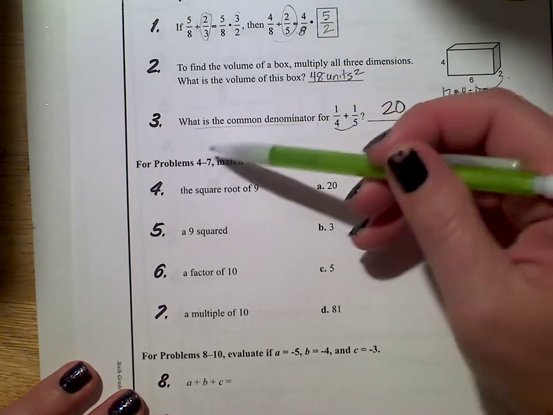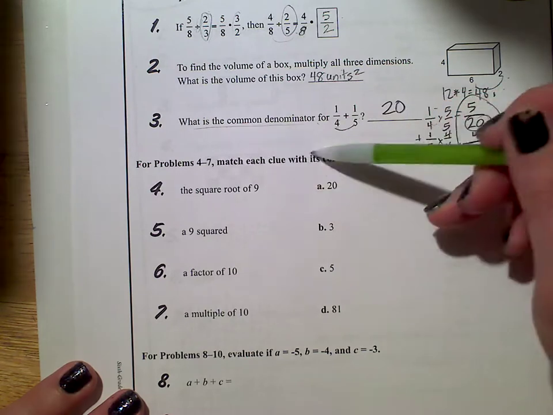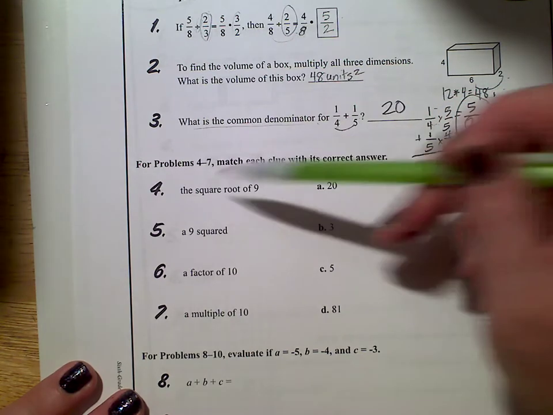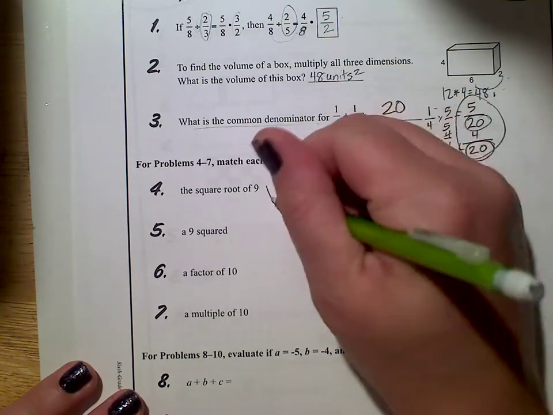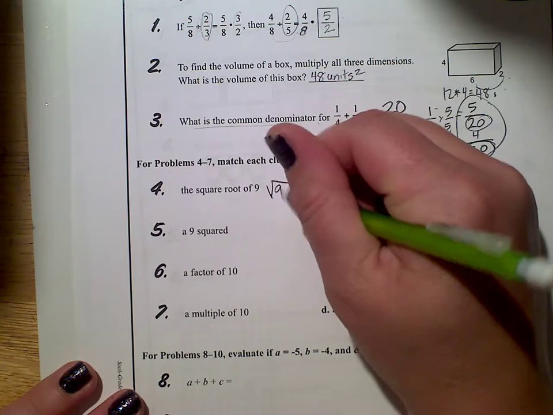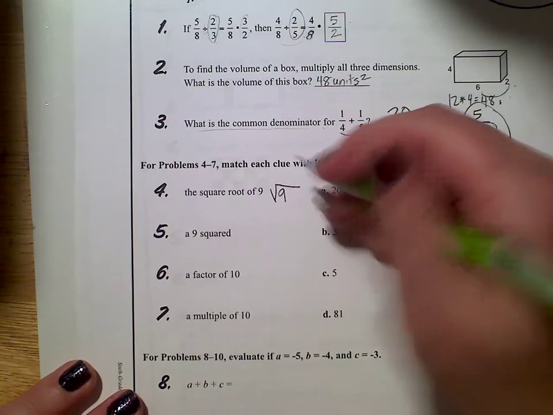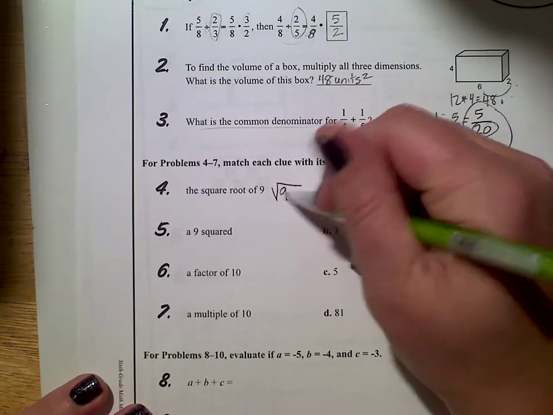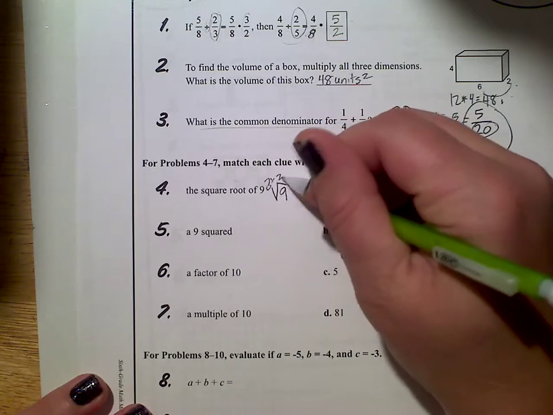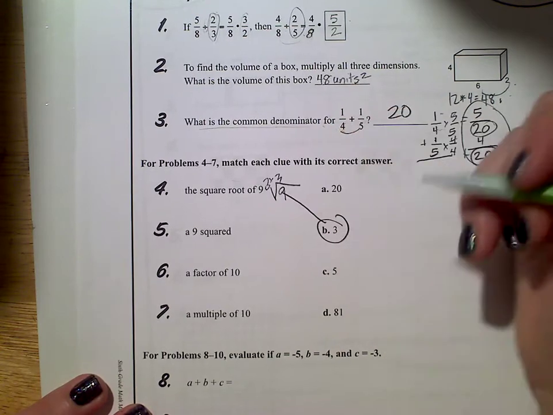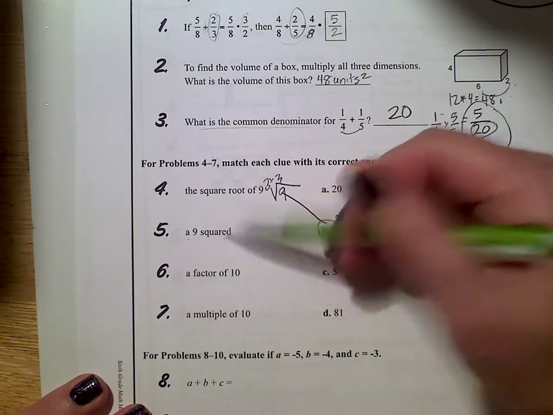Now it says, for problems 4 through 7, match each clue with its correct answer. The square root of 9. So that's the thing that looks like this, and 9 is on the inside of this square root symbol. And what number times itself? 3 times 3. A 9 squared.